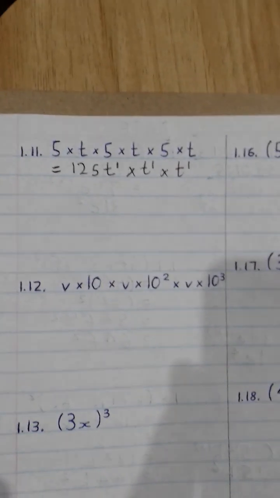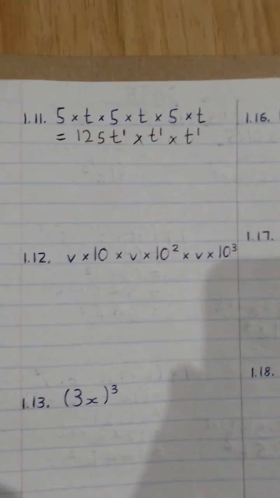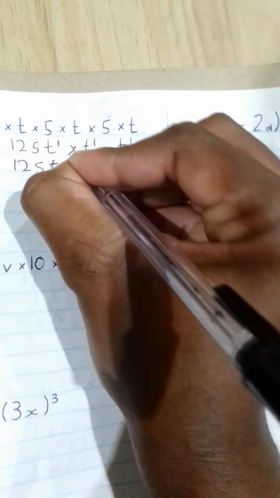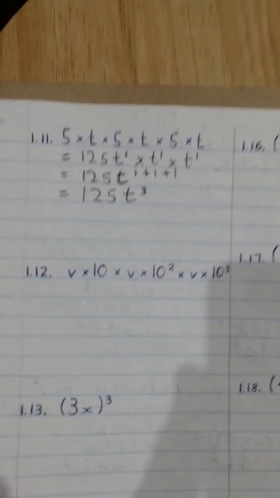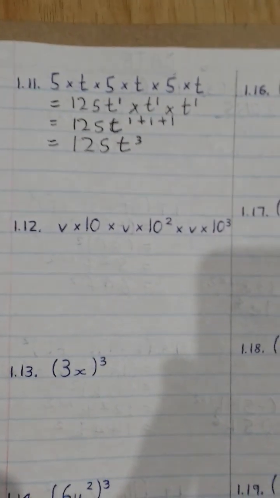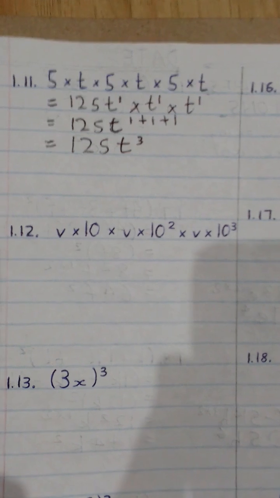When you're multiplying terms with the same base, you add the exponents. So it's 125 t to the power 1 plus 1 plus 1. 1 plus 1 plus 1 is 3. So 125 t cubed. I hope that makes sense and I hope that's clear.